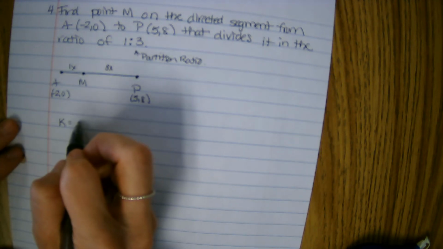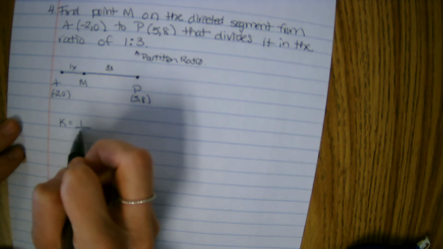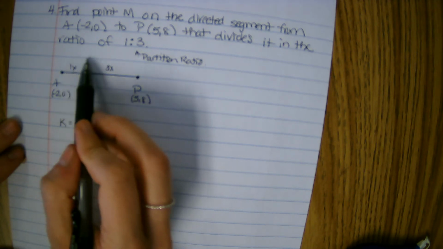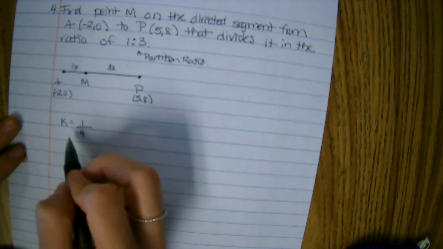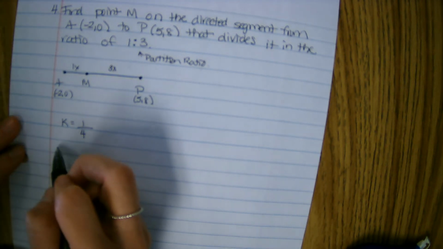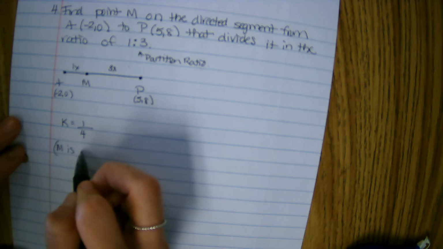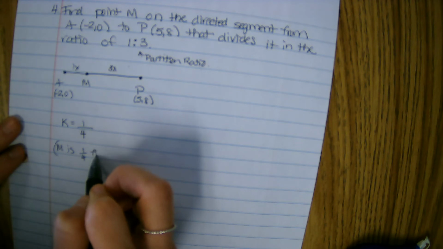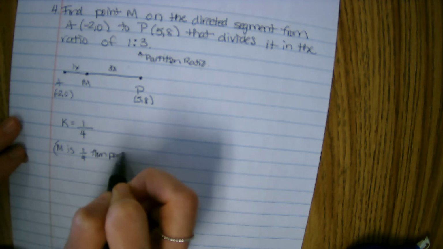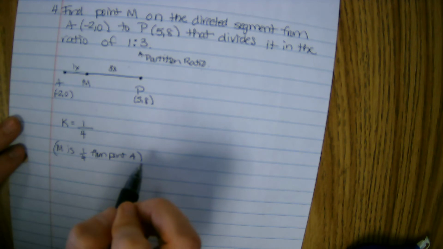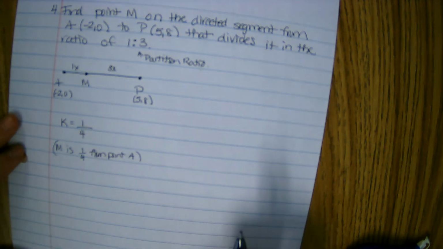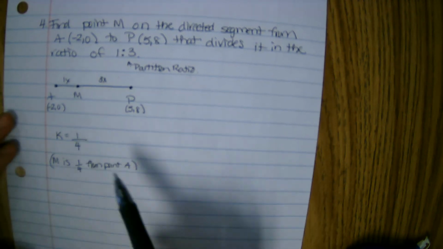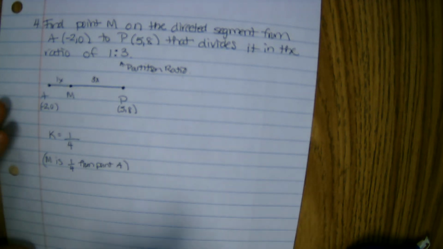All right, your distance ratio here, your fractional distance, should be 1 over 4. So it's 1 out of 3 plus 1, which is 4 parts, which means that you want M to be 1/4 the distance from point A. So our fractional distance is 1/4. All right, that's just figuring out the k and all that. Now let's go ahead and find the coordinates.